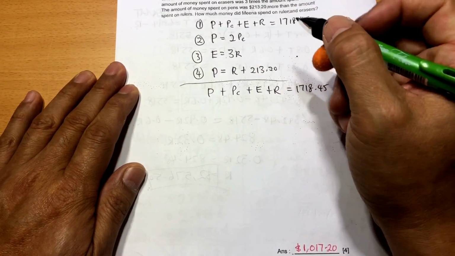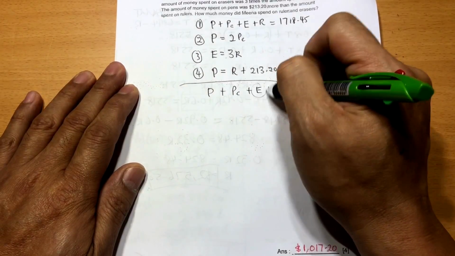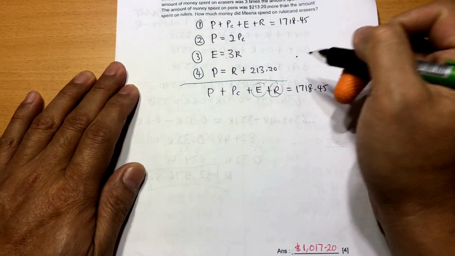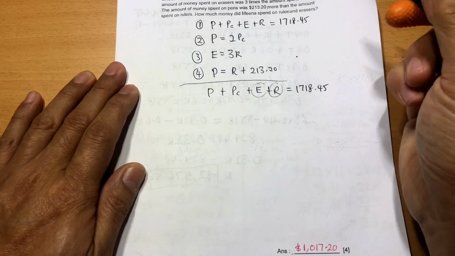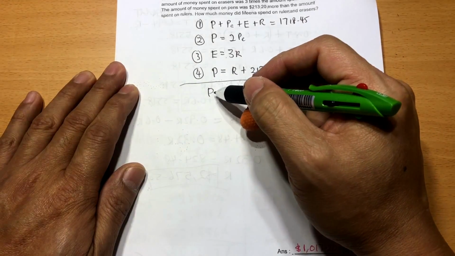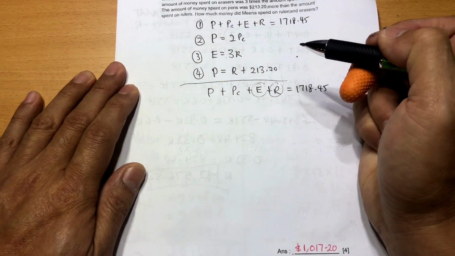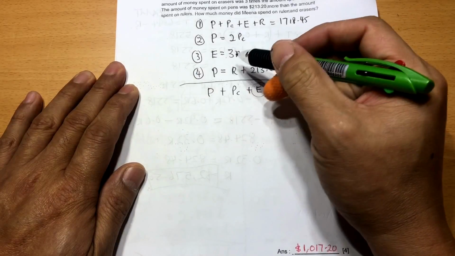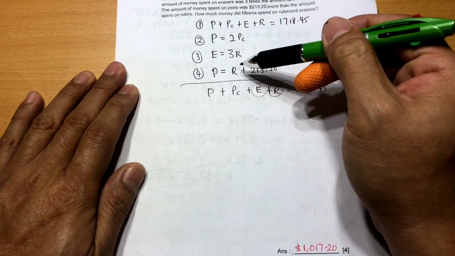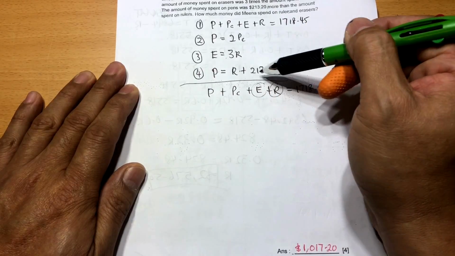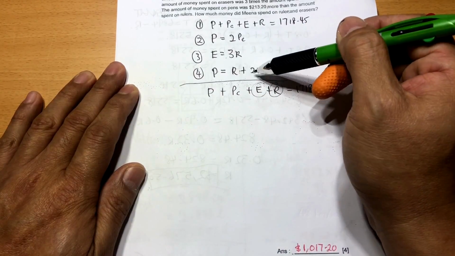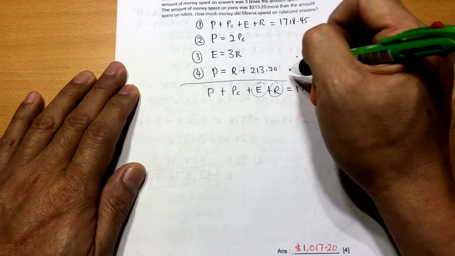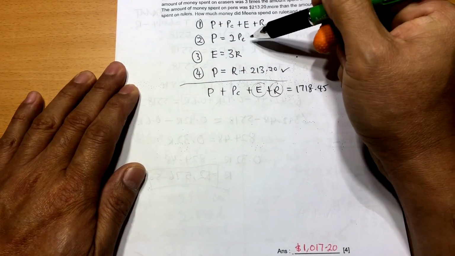So we want to reduce this equation to only E or R and find out what E or R is. So we want to try to substitute out P or PC. Firstly, let's see if we can substitute P. We've got an expression for P here that will give us an expression in R, so we're going to use that. And we're going to use this as well.